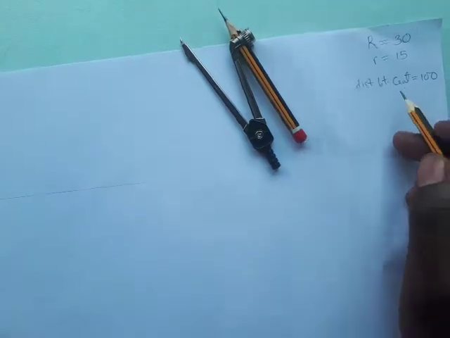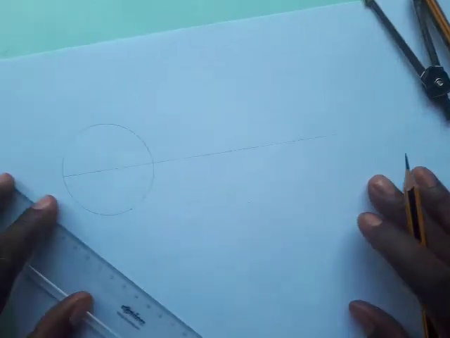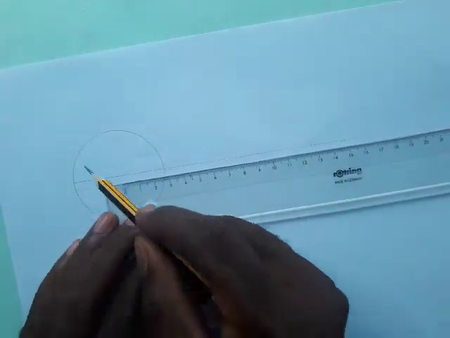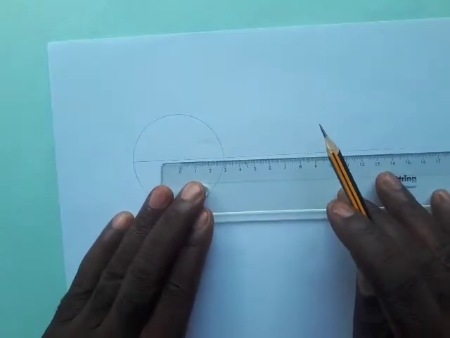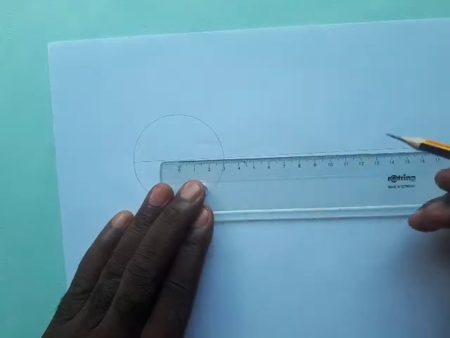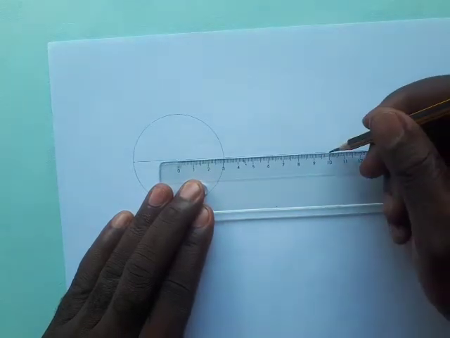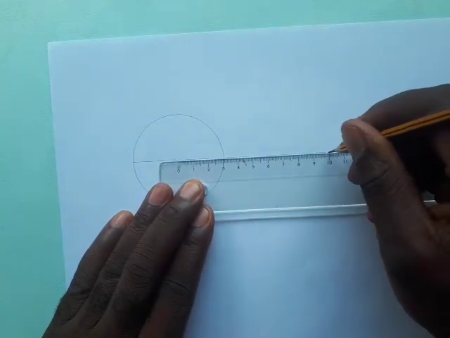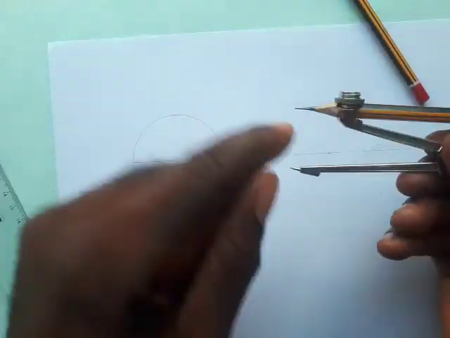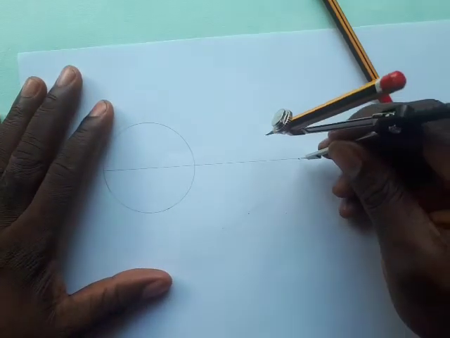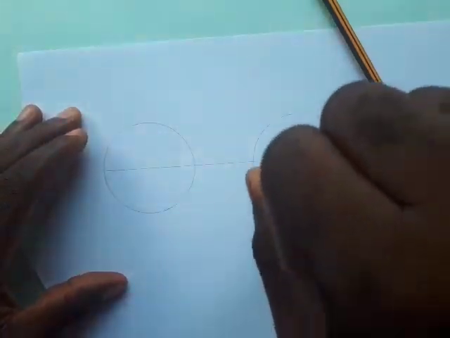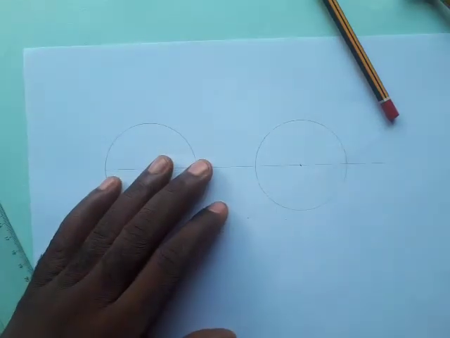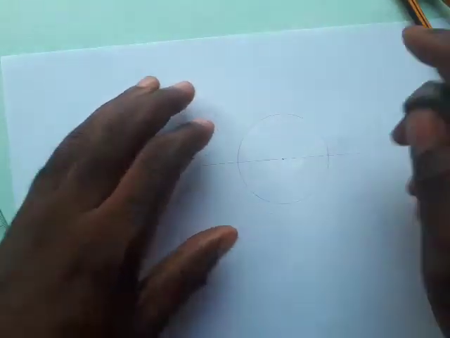Now what is the distance between the centers of the circles? It is 100. So measure 100 from the center, not from here but from the center here. Align your ruler with 0 here and measure 100, that's 10 centimeters. Now at this point, with the same radius of 3 centimeters, needle here and draw another circle. They are both the same. So I have two circles here.